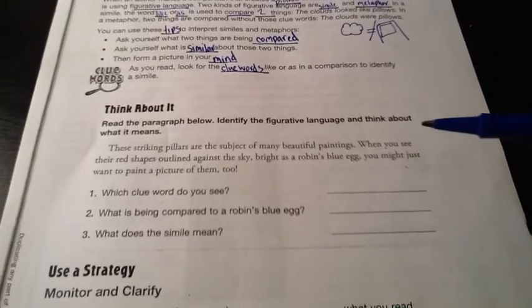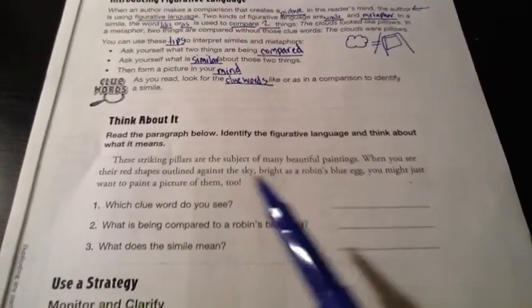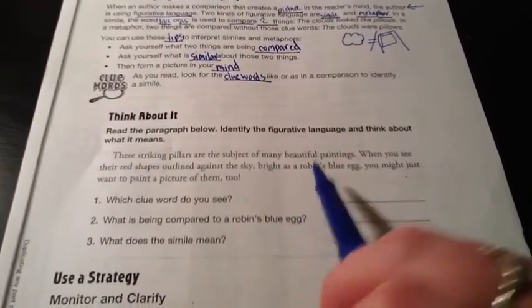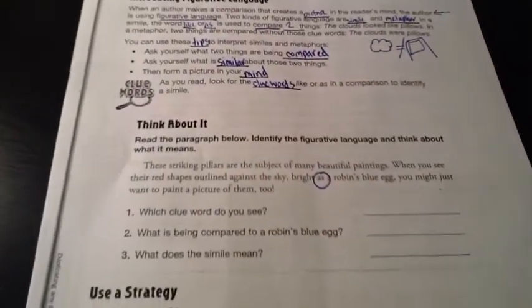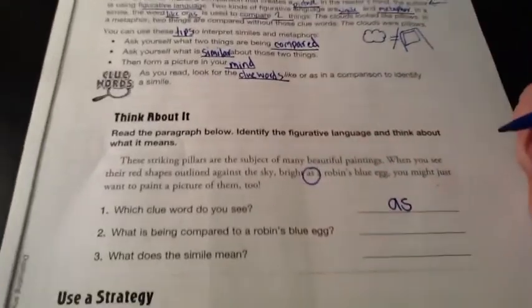What clue word did we see? Let's go back through this. These striking pictures are the subject. I don't see any. I'm looking for the word like or as. Oh, here we go. Bright as a robin's blue egg. Here is my clue word. So the clue word that I see is the word as.